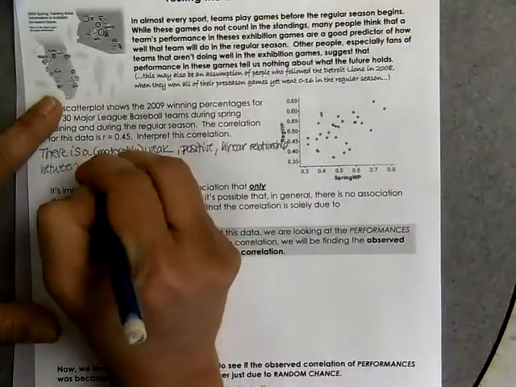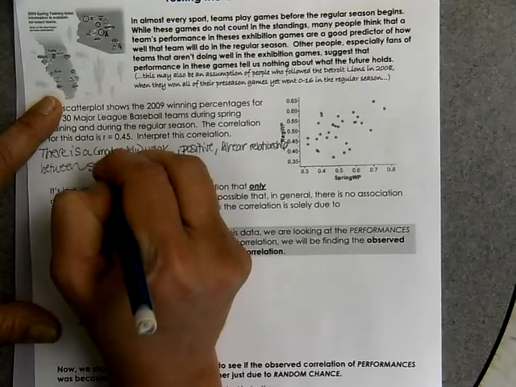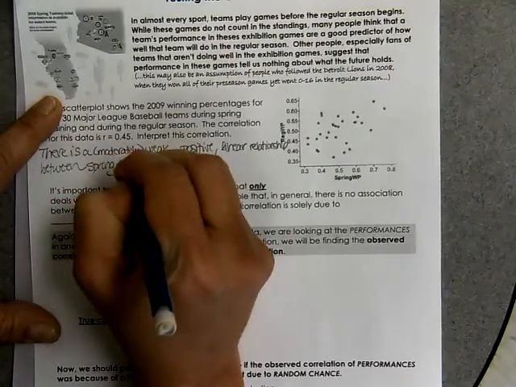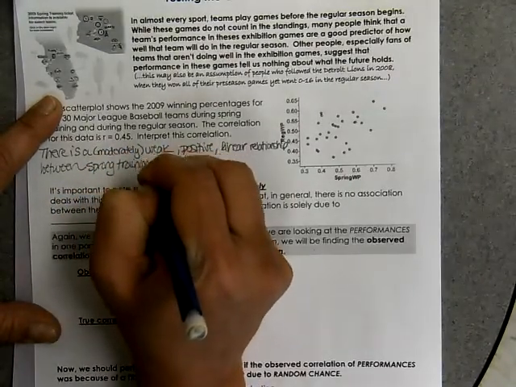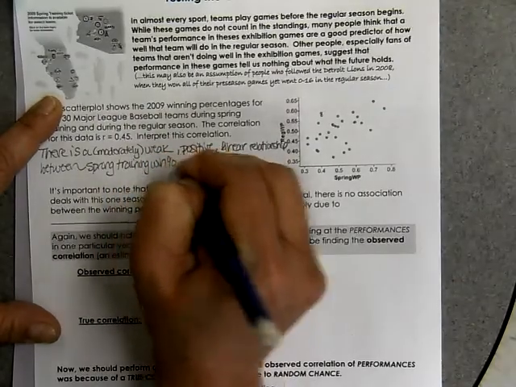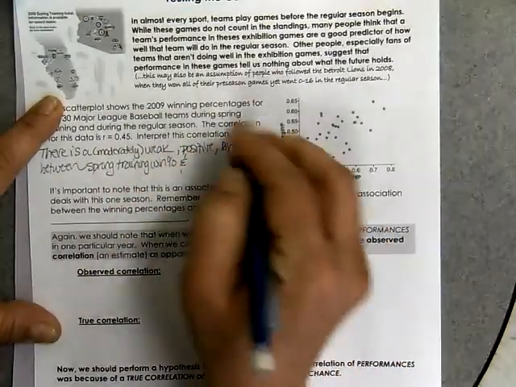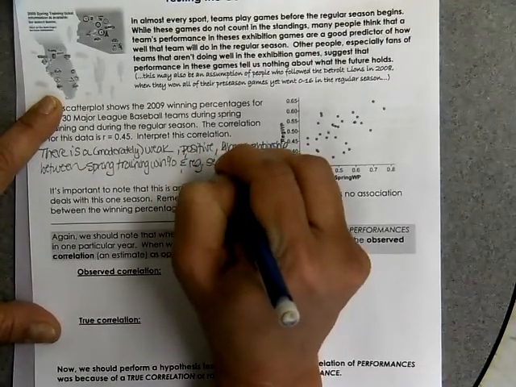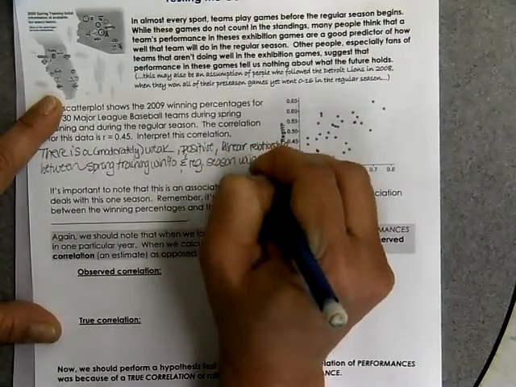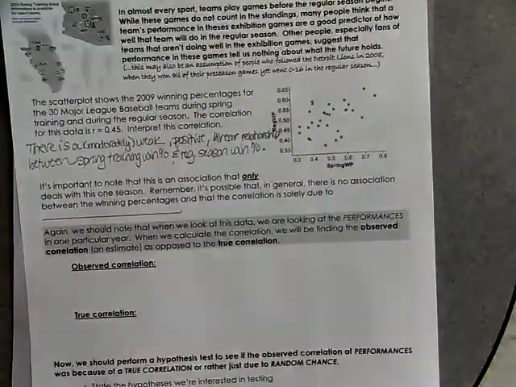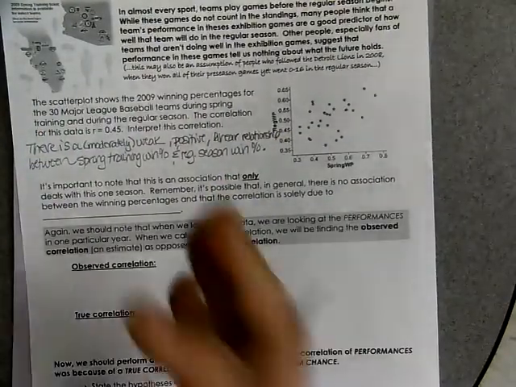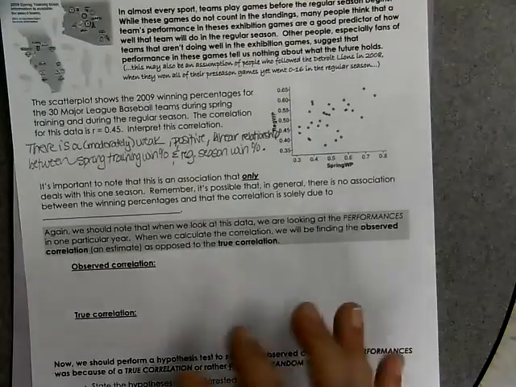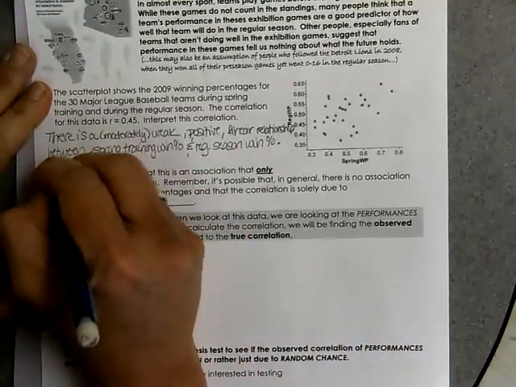Our two variables are spring training win percentage and regular season win percentage. Something else that's always nice to talk about is really what that's implying. And as you'll see when we test the correlation, that's really what's important.